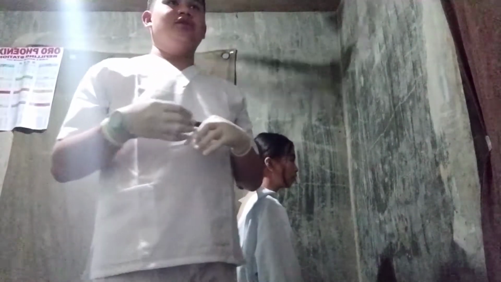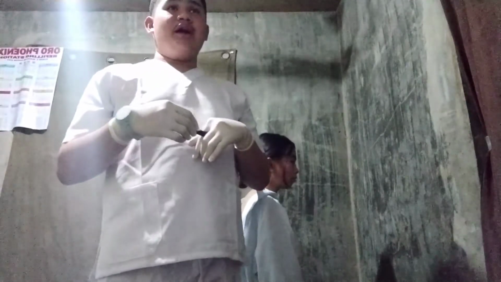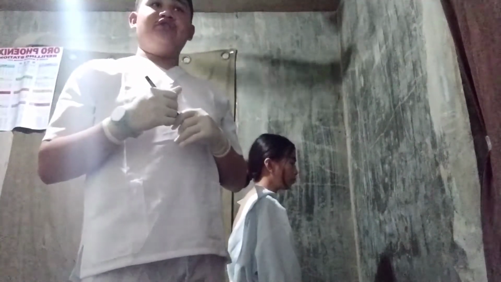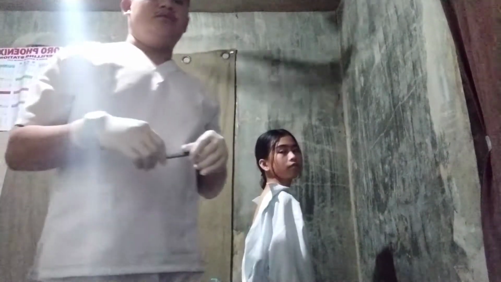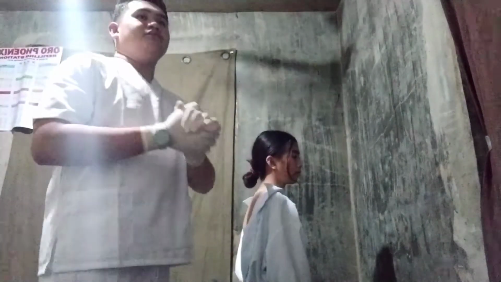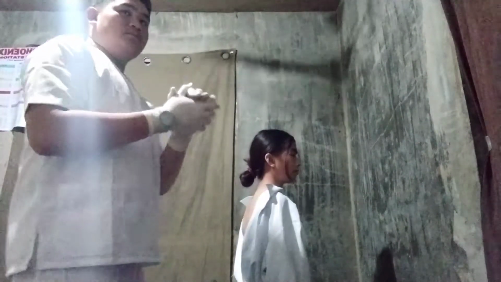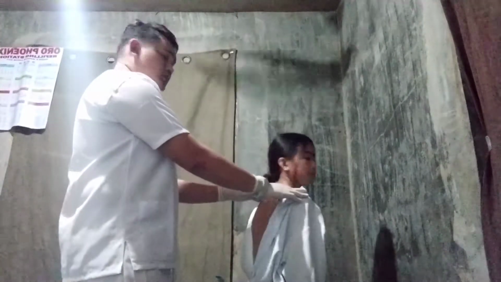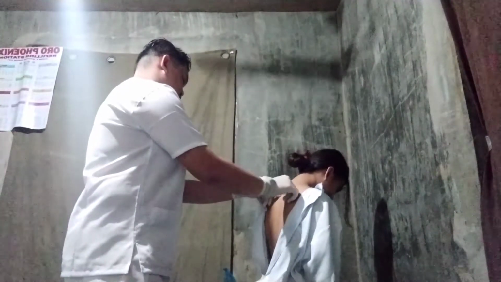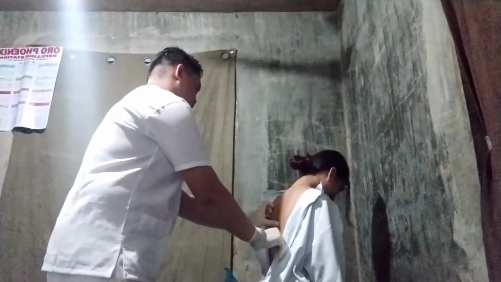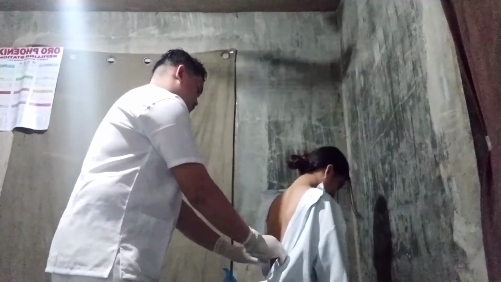Place both of your hands on the lower thorax and stretch the lateral area. Ask the client to take a deep breath and then observe the movement of the hands. Okay.